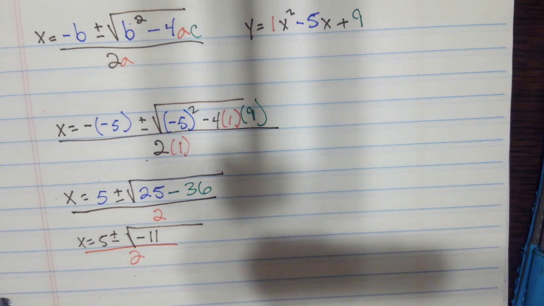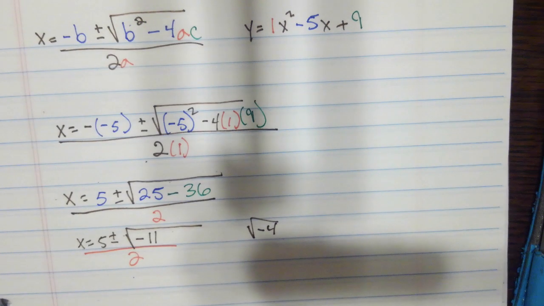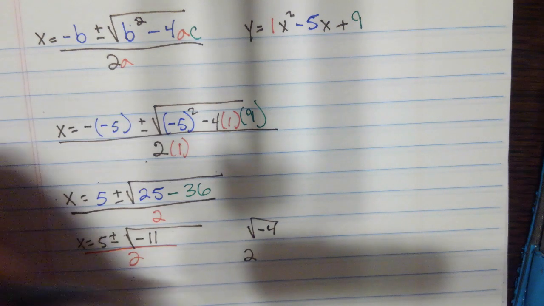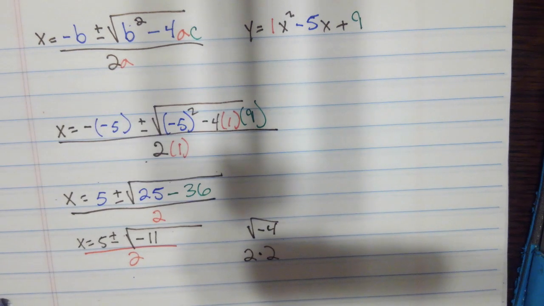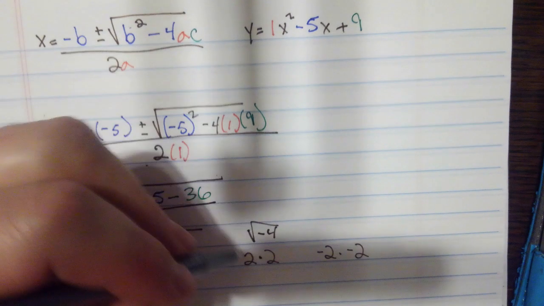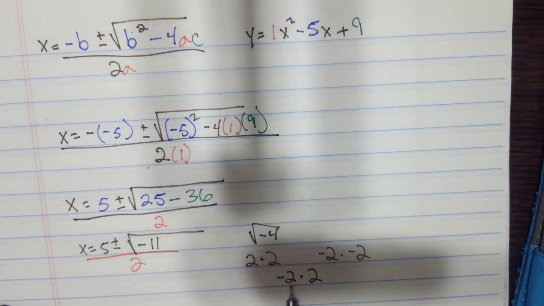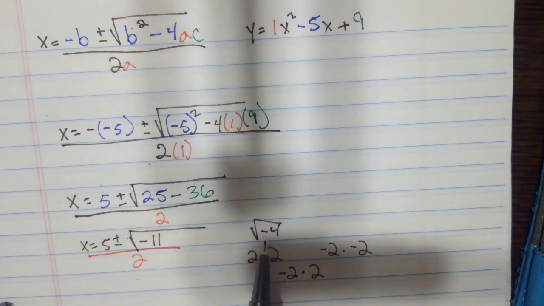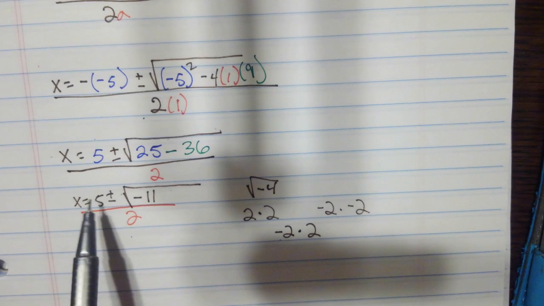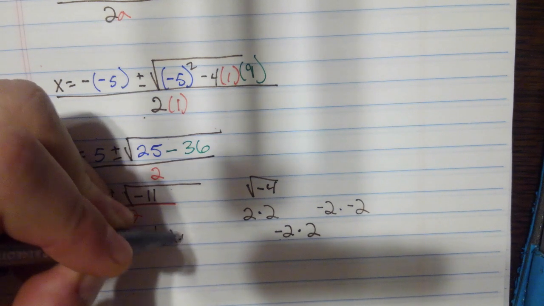Just as a thought experiment, see if you can figure out two numbers that you can multiply together to give you negative 4. Well, you know the square root of 4 is 2, right? But 2 times 2 doesn't give you negative 4. Negative 2 times negative 2 doesn't give you negative 4. The only way to get this is by saying negative 2 times 2. But these aren't the same numbers. So again, when you have a negative square root, there is no solution. So if you get to this point, you end up with some number plus or minus a negative square root. Your answer is just no solution.